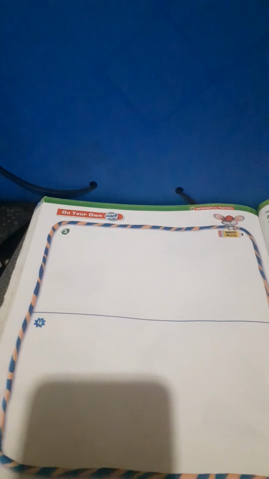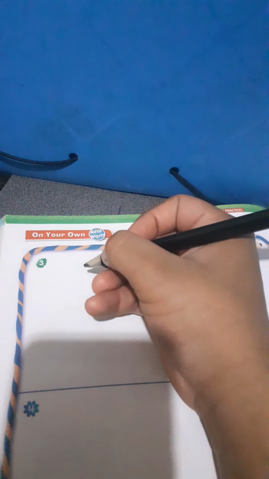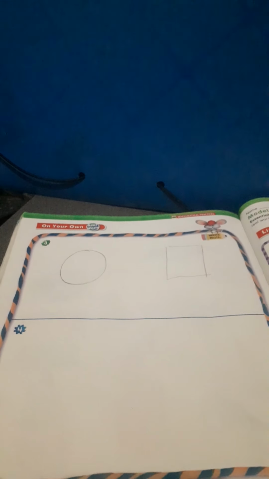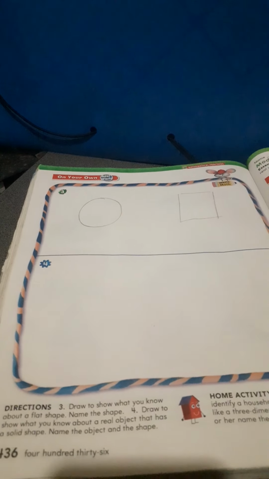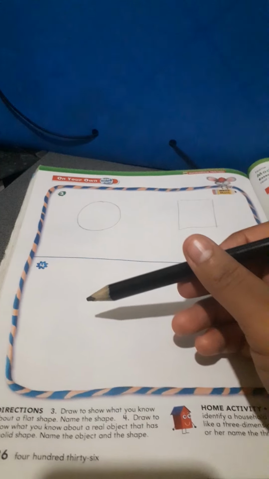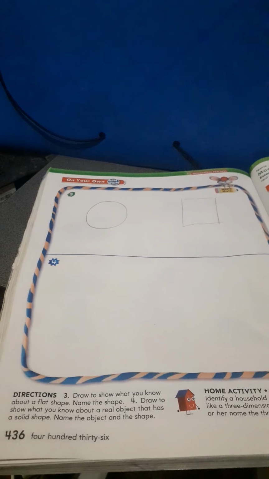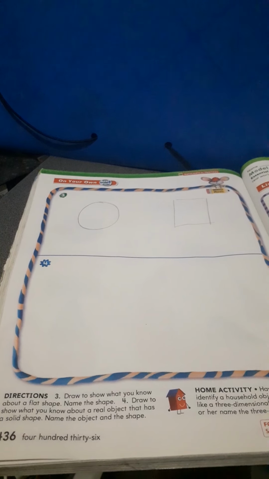We have, for example, square, circle, right? But in this case, you can draw another kind of shape, or for example, a clock, a face, okay? So you see, in this case, exercise number 4, draw and show about the real object that has solid shapes.